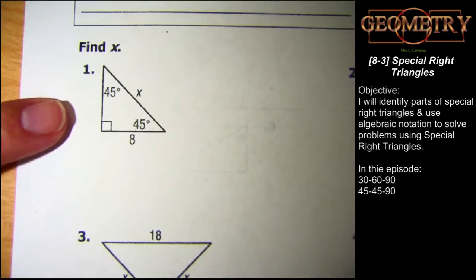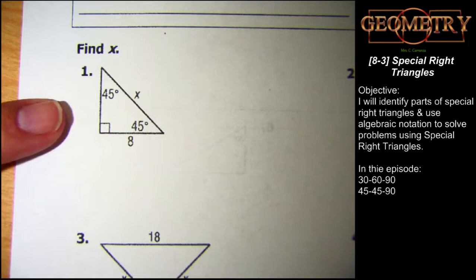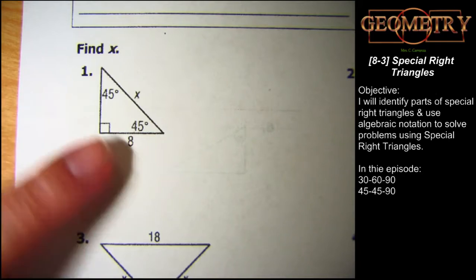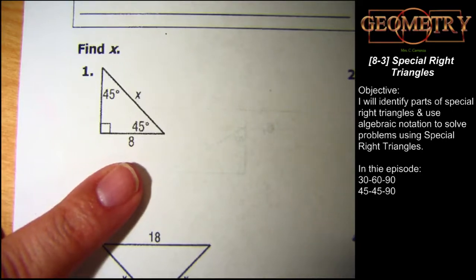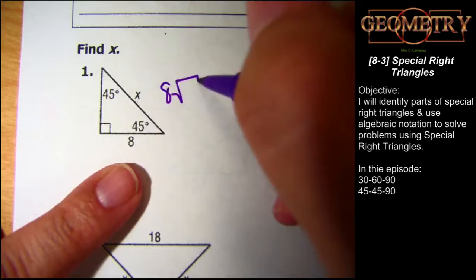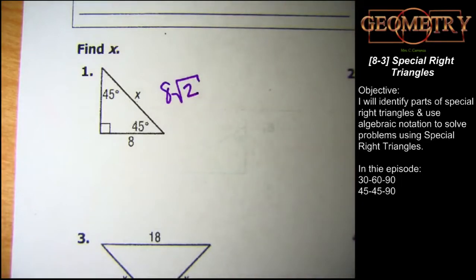45, 45, 90? Yes or no? Yes, this is a 45, 45, 90. What is the length of a leg? 8. And so the length of the hypotenuse is 8 times the square root of 2. Please don't put this in your calculator and give me a decimal. Just write 8 times the square root of 2 and call it done. That's it? That's it. You want to see it again?